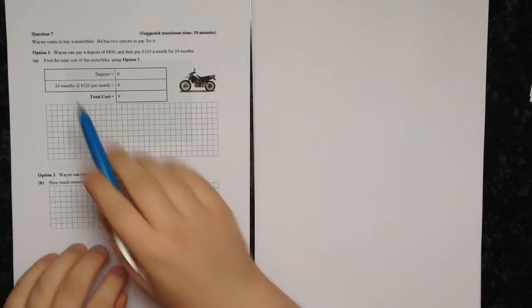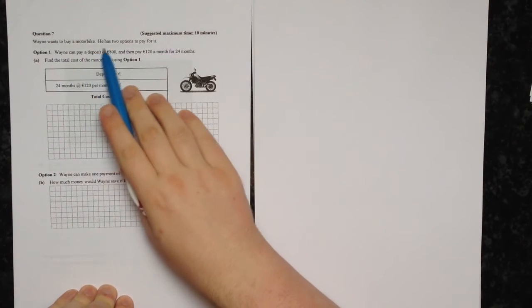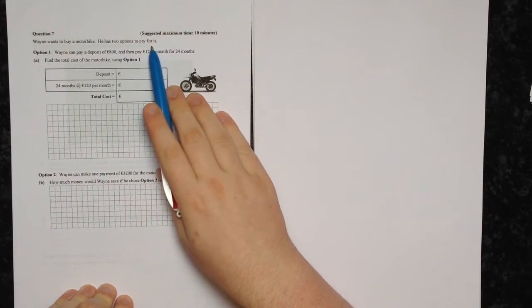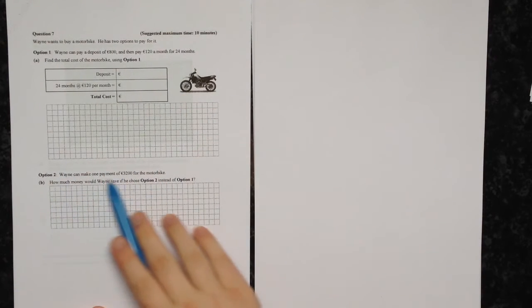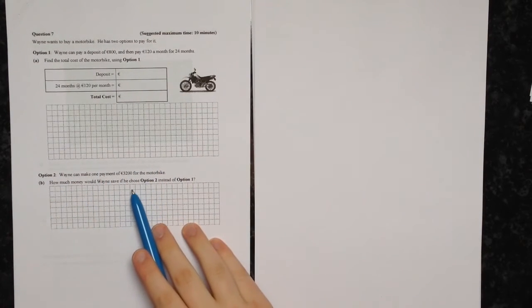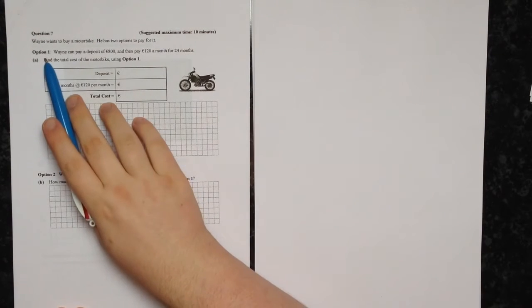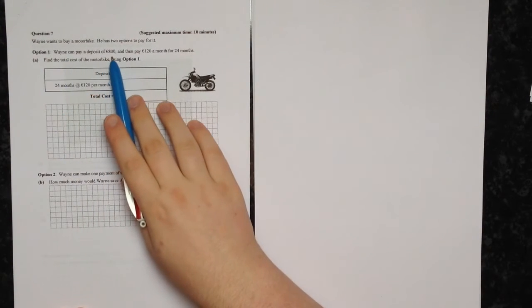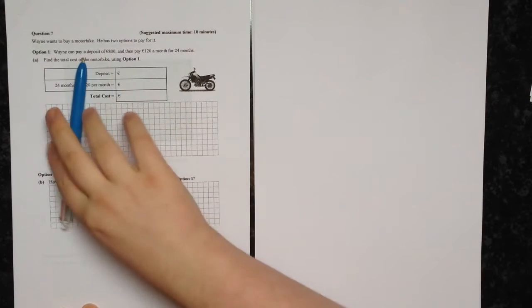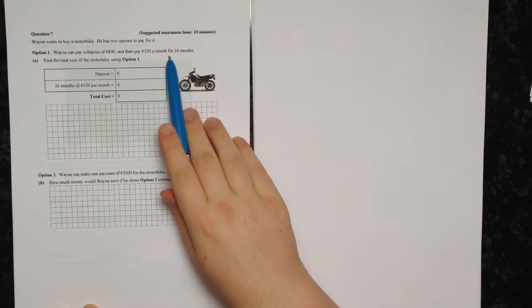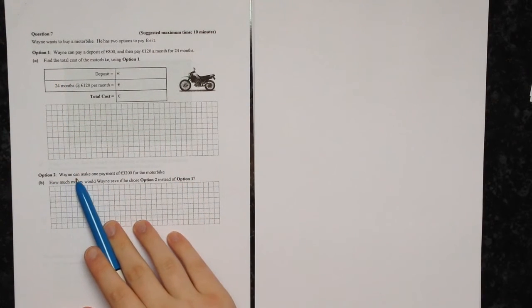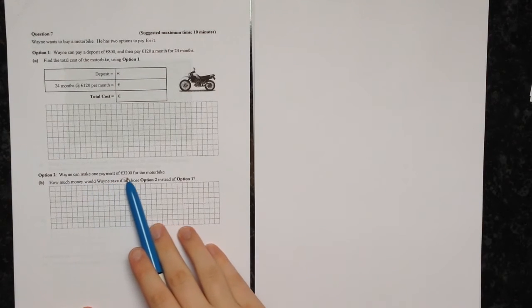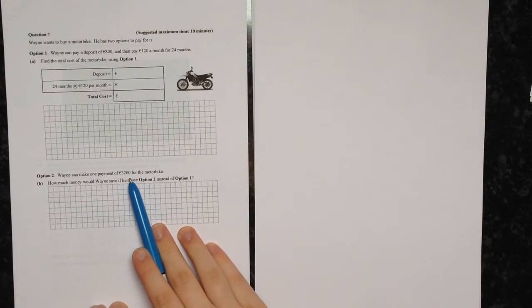Question 7. Wayne wants to buy a motorbike and he has two options to pay for it. We have option 1, and we have some information about that, and down here we have option 2, and we have some more information about that. So, option 1, Wayne can pay a deposit of 800 euros and then pay 120 euros a month for 24 months. And option 2, Wayne can make one payment of 3,200 euros for the motorbike.